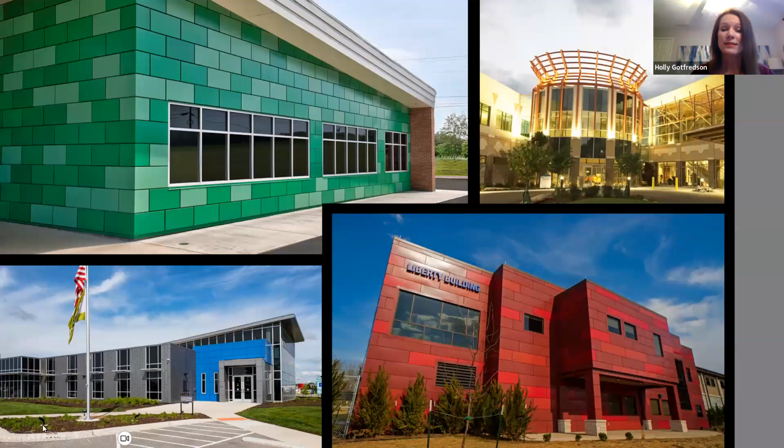Here are some examples of projects that we've been involved in. Several products are part of our product line. We do rain screens, brake metal, column covers, perforated panels. Of course, we're going to talk about those in depth today. Custom sunshades, which we can also perforate. We can do custom exterior elements and more.